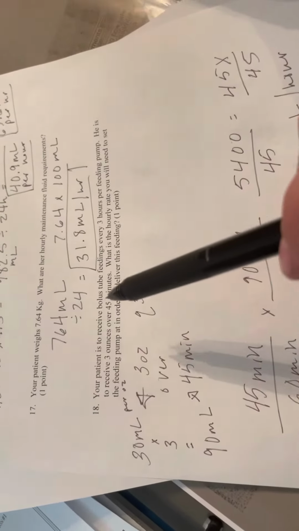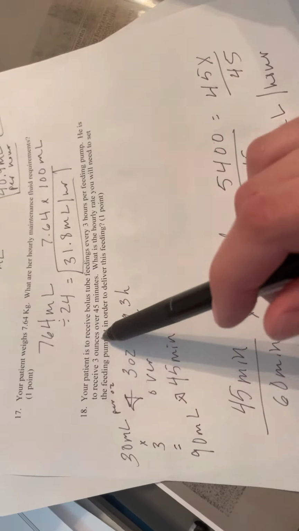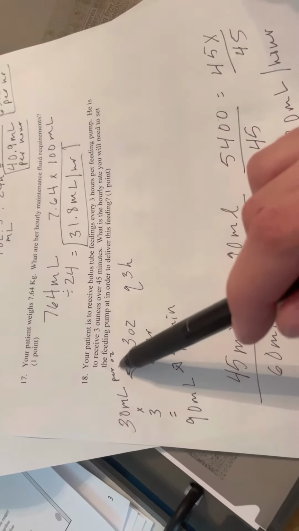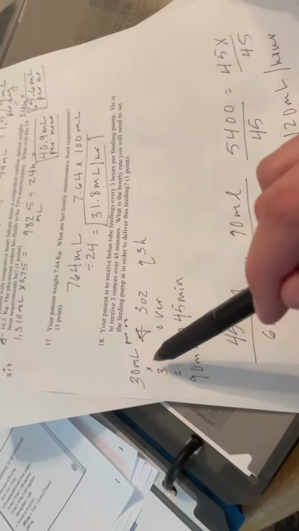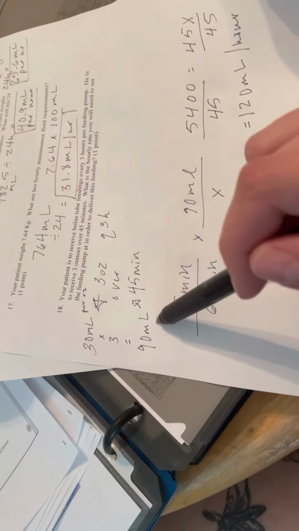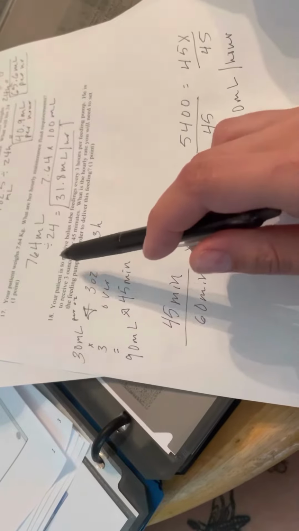So the first thing we need to do is figure out how many milliliters are in 3 ounces. We know we have 30 milliliters per ounce because we have to memorize that. So we take 30 times 3, which gives us 90 milliliters in 45 minutes. 3 ounces in 45 minutes, 90 milliliters, okay? So now we need to figure out what our hourly rate is.